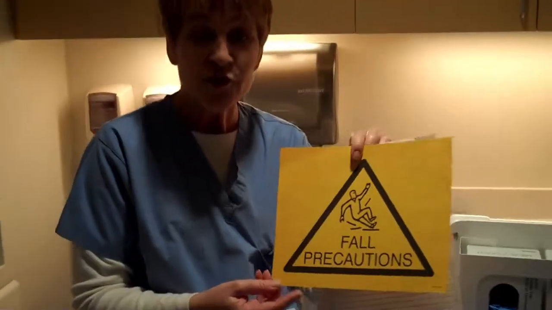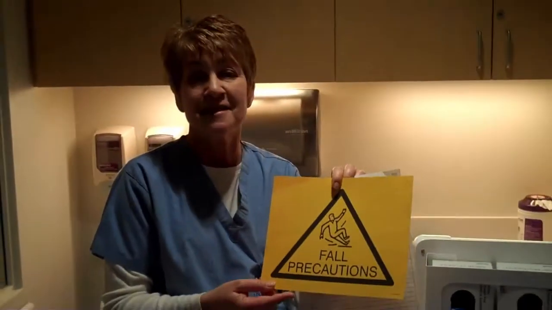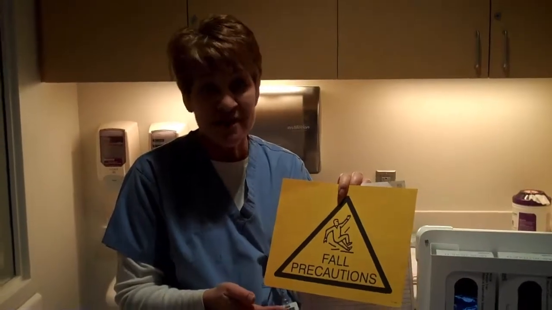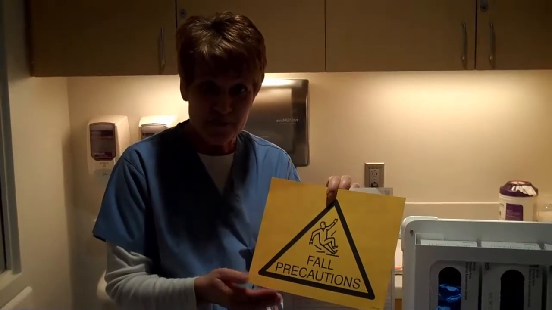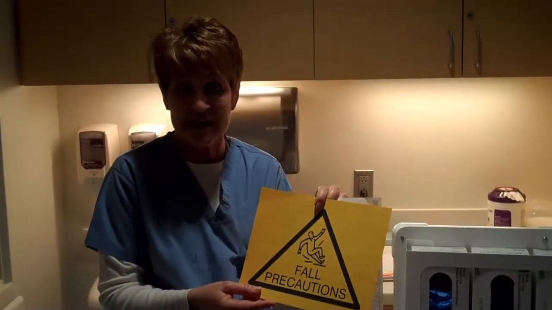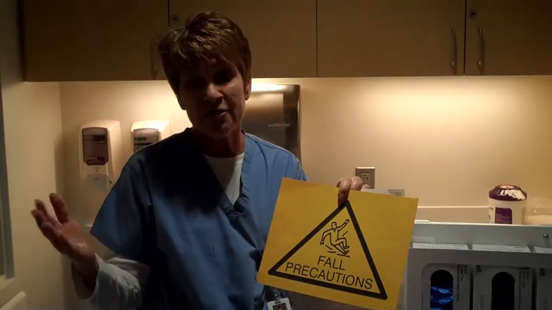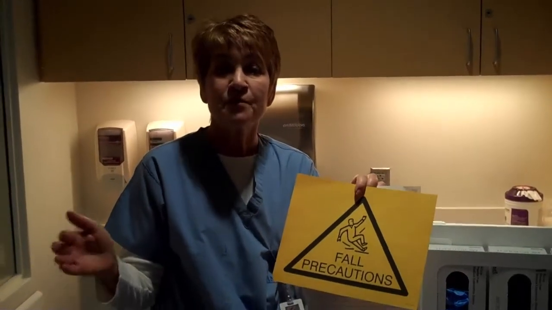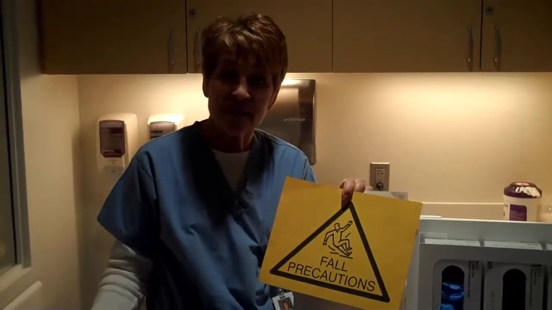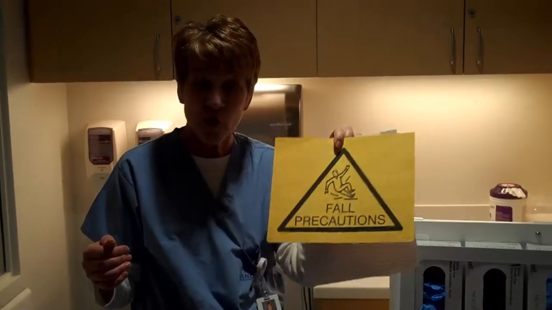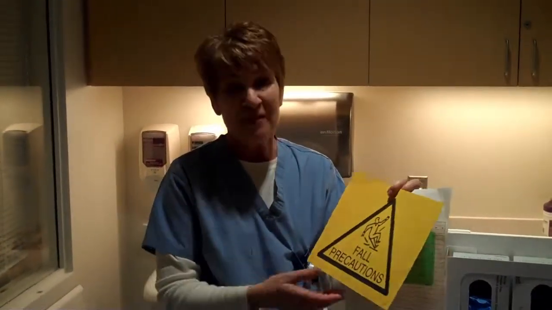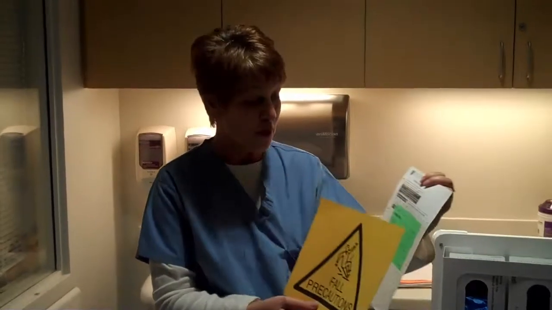If they come into your department on fall precautions, you should not, under any circumstances, stand the patient up. Don't take them out of the stretcher. If you have to put them on the x-ray table, that's fine, but make sure you're assisting them at all times. If you go up to the floor and you're doing a portable on the patient, make sure that if you have to put the side rails down, when you're finished, that you put the side rails back up when the patient is on fall precautions. You should always put the side rail up, but particularly when the patient is on fall precautions.